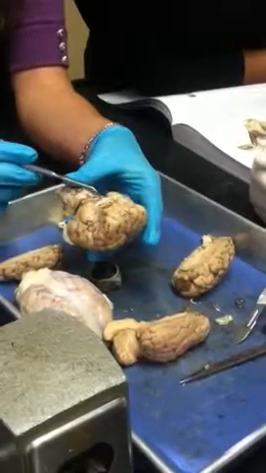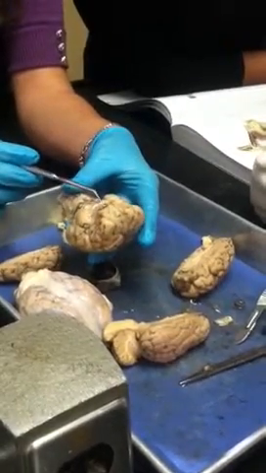What else? Okay, you remember the optic chiasm there? It's going to be where the optic tracts cross.